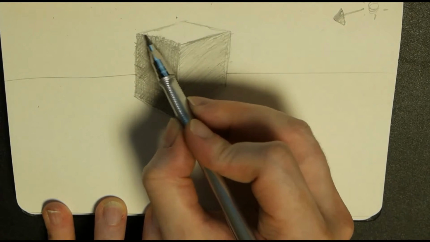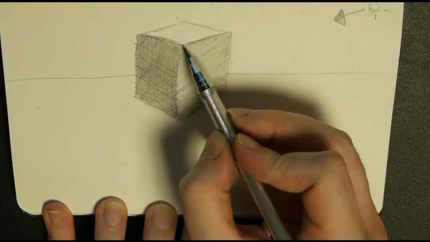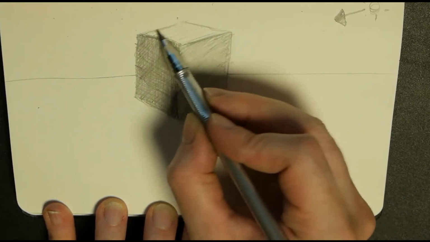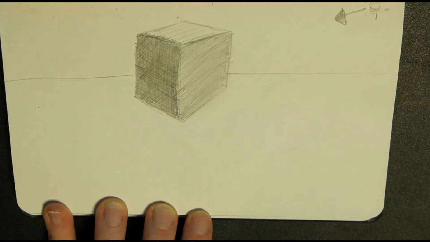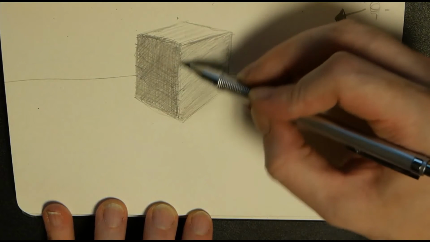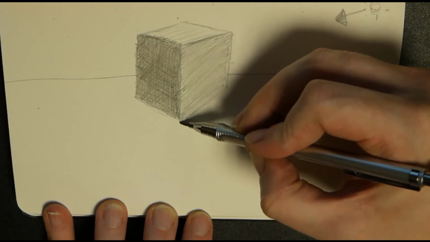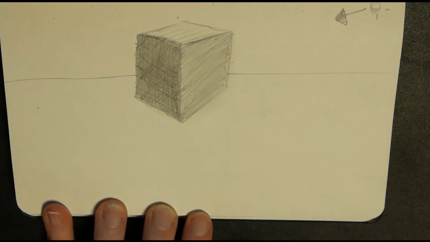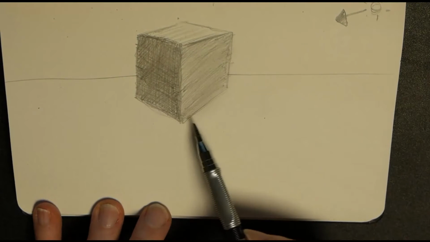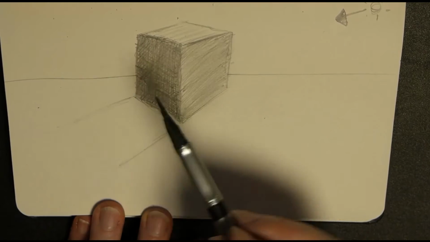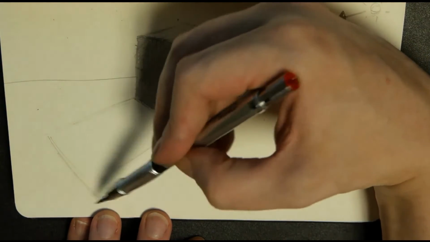And then the top edge, we could leave white, or we could just to kind of make it go with everything, give it just the lightest little bit of shading. Alright, and which way would our shadow be coming? Our shadow would be coming off the back, something like that.